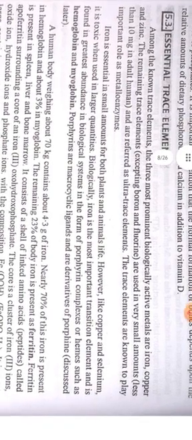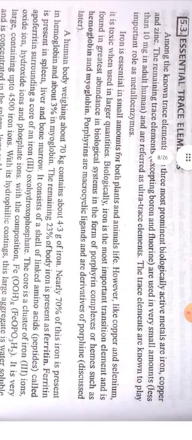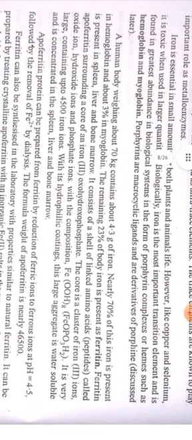Section 5.3, Essential Trace Elements. Among all these trace elements, the three most prominent biologically active metals are iron, copper, and zinc. The remaining trace elements, excepting boron and fluorine, are used in very small amounts, less than 10 mg in an adult human, and are referred to as ultra trace elements. The trace elements are known to play a very important role in metalloenzymes.